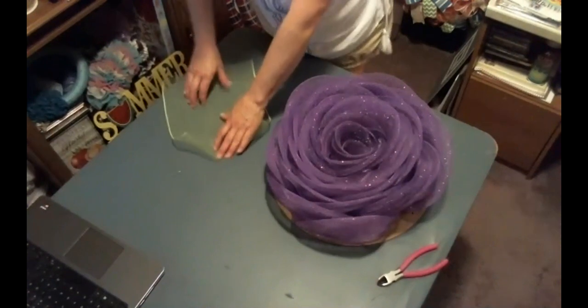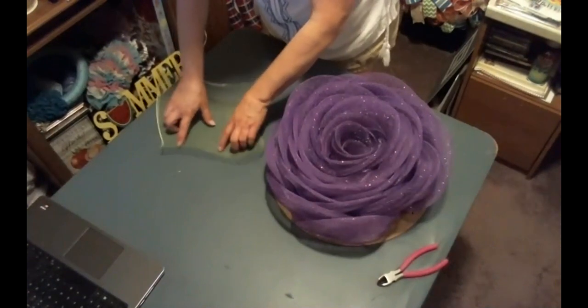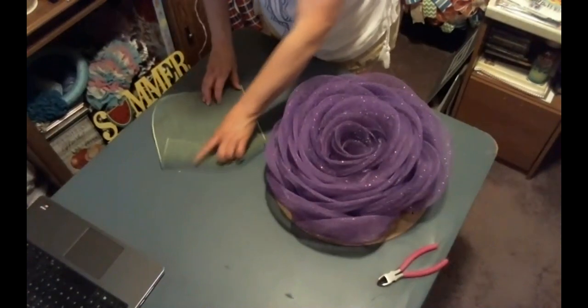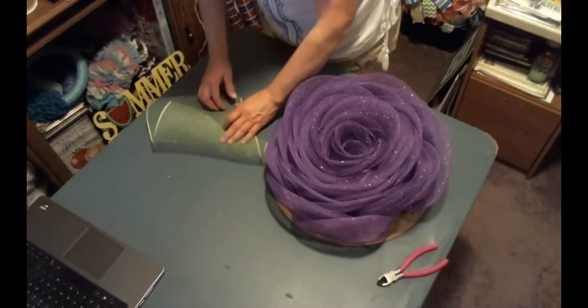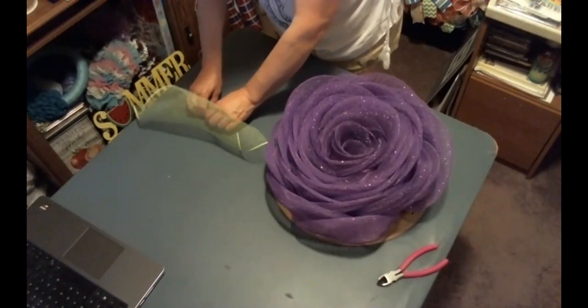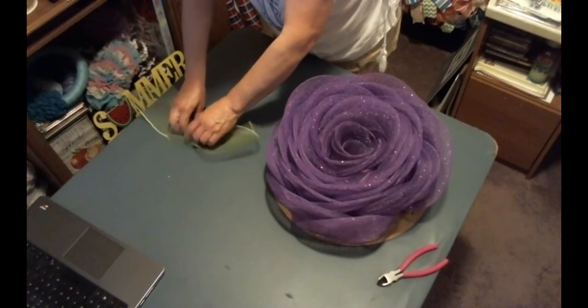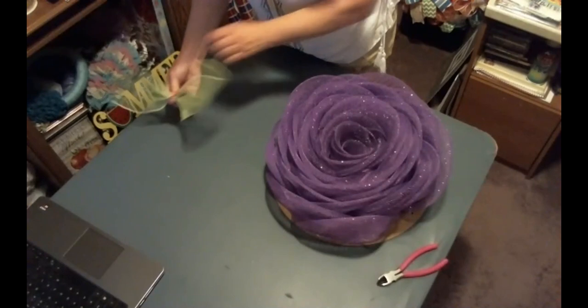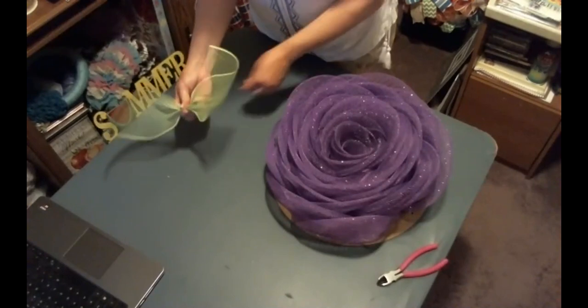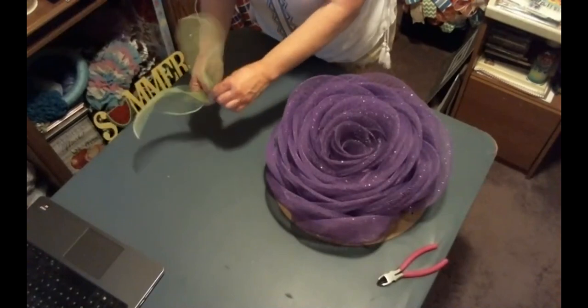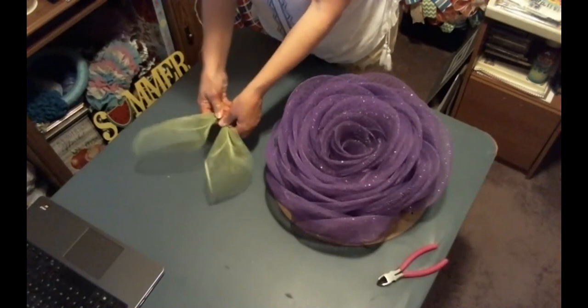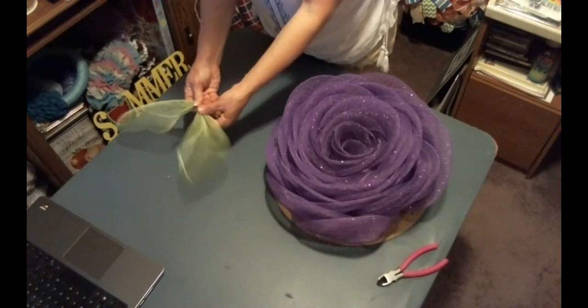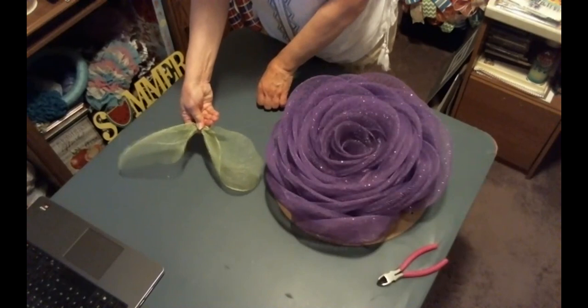Take your leaf. You want the curly side to be going up. Just take the corner, okay, and you just start scrunching it. So you have your leaf shape, okay? And you're gonna kind of want to go like that, so it looks like that. You kind of like flipped it over a little bit.